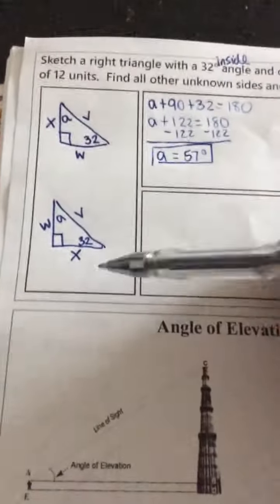A is equal to 57 degrees. That answer will be the same as here because the 32 is in the same spot. So that would be the same answer here. A will be equal to 57.